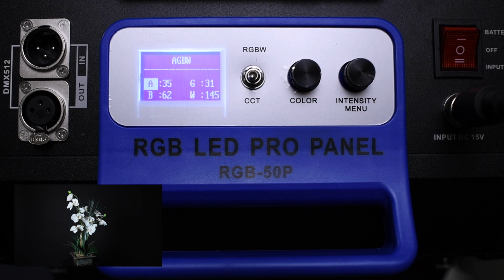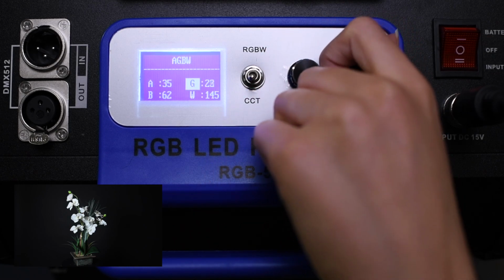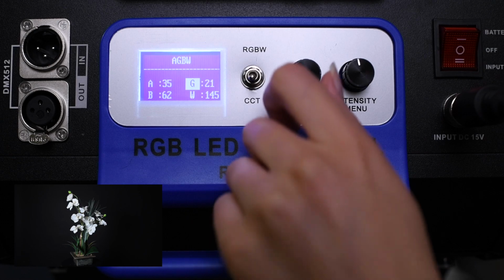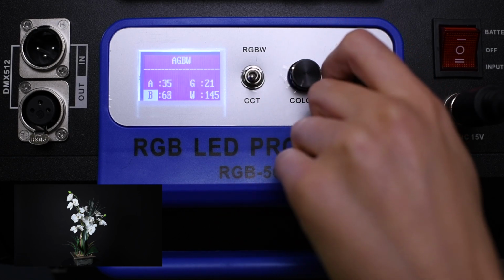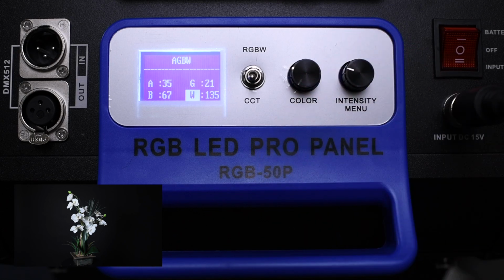Turn the color button clockwise to G to adjust the green, turn again to the B to adjust the blue, and again to the W or white position to increase or decrease the saturation of the selected color temperature.